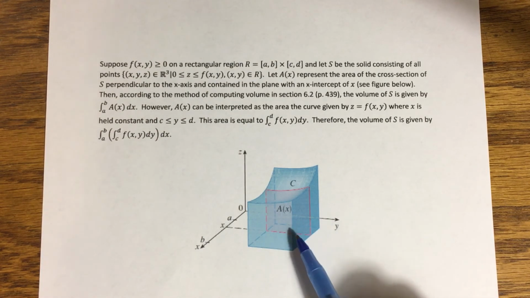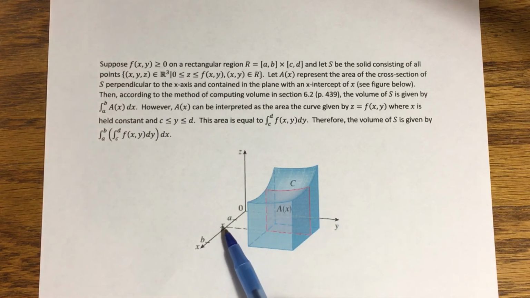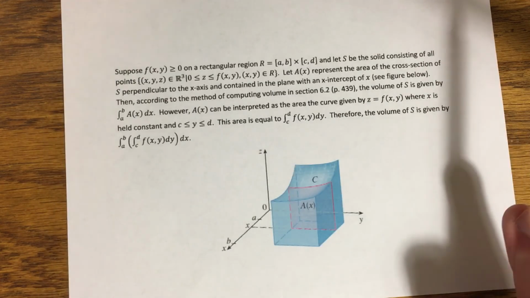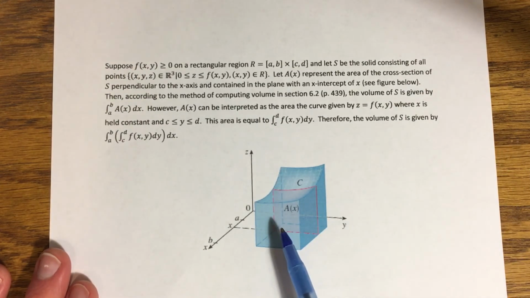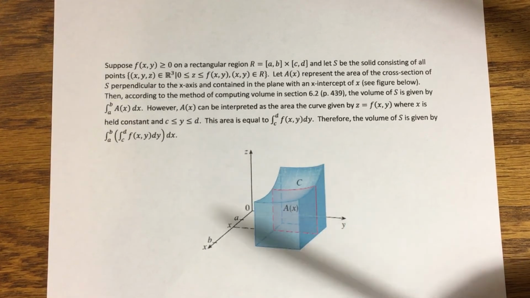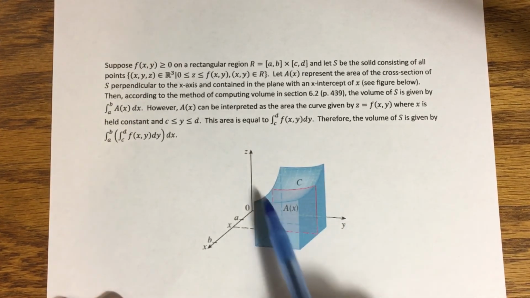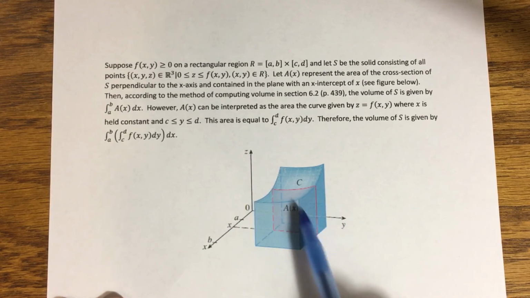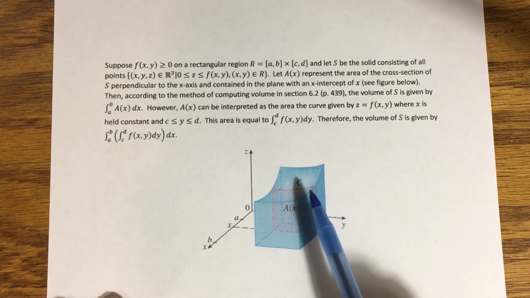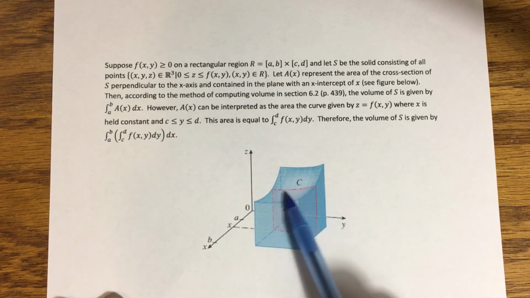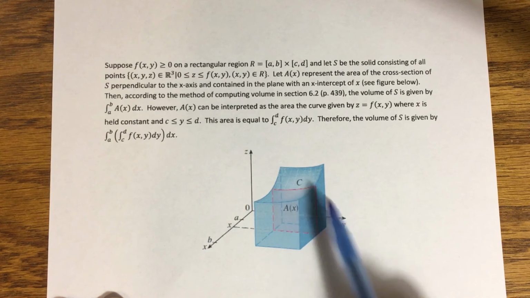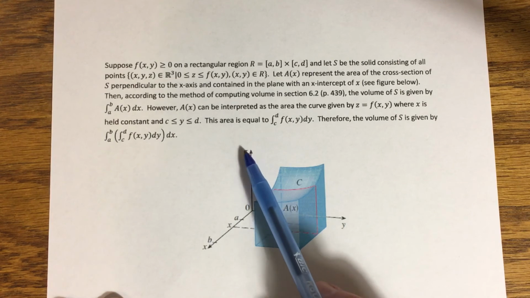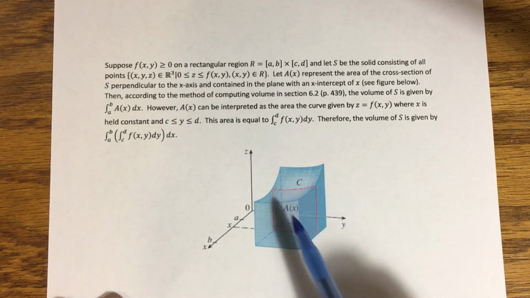How do I compute that area? Well, if I think of the plane that's cutting through this solid to create that cross section, it's x equals some constant. That's how I would get that plane. The curve up here, which is the intersection of that plane with the surface, z equals f of x, y, is a plane curve, and you notice how it's kind of parallel to the yz plane. So I can think of it as z as a function of y, giving me this curve up here.